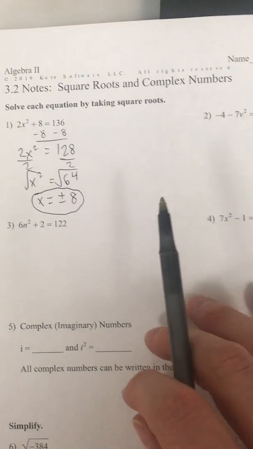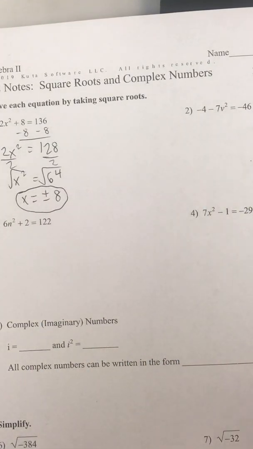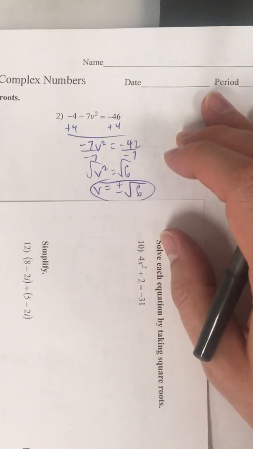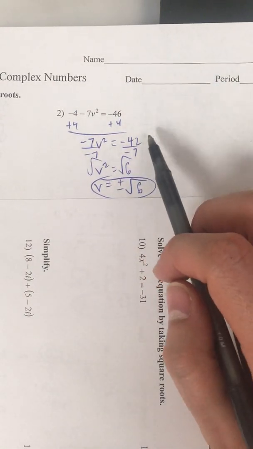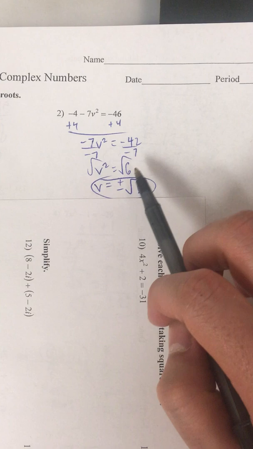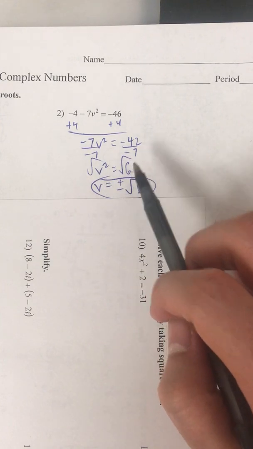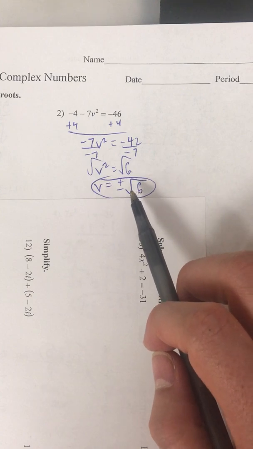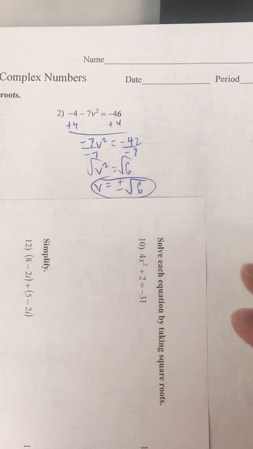So I want you to pause the video right now and try the other three problems. I hope you did it. Okay, so let's look at these. Number 2, you should get this. You add the 4 to both sides, which gives you negative 42. Divide by negative 7, you're going to get positive 6. Take the square root of both sides. There is no nice square root of 6, so the answer is just plus or minus square root of 6.